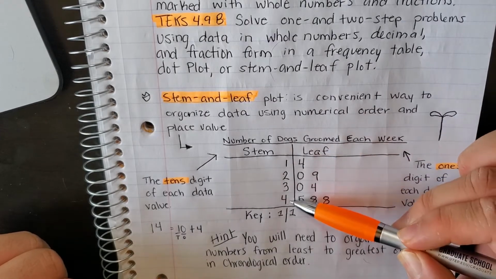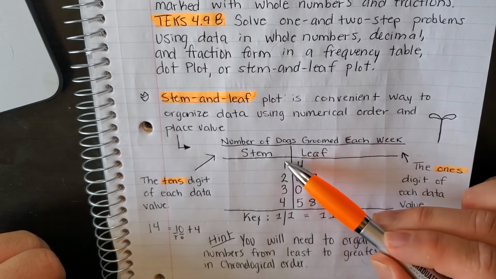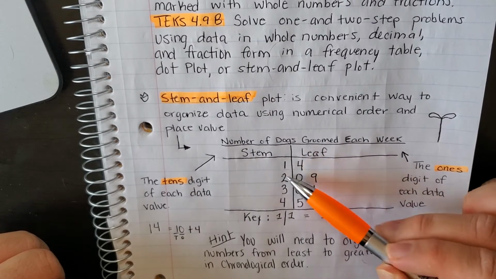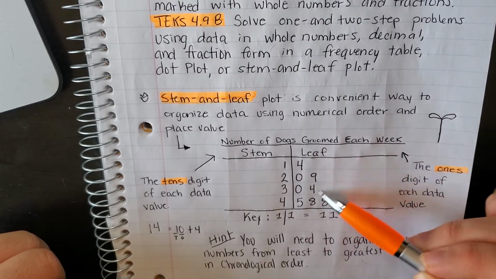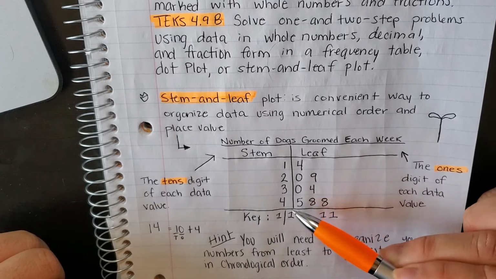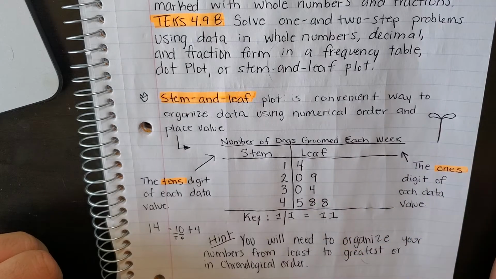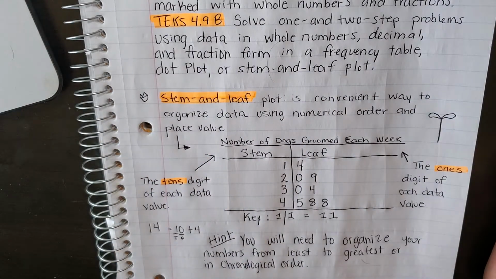So notice how I left everything in order. I didn't put the 1 over here. I didn't put the 2 up here. I started in order. So I started with my 1, and then moved on to my 2 and 3 and 4 to my tens part. And then I added the leaves accordingly. But the leaves, I also left them in order, okay? So please make sure that you are leaving everything organized in order. That way, when you are setting your data, it doesn't look all jumbled, okay?